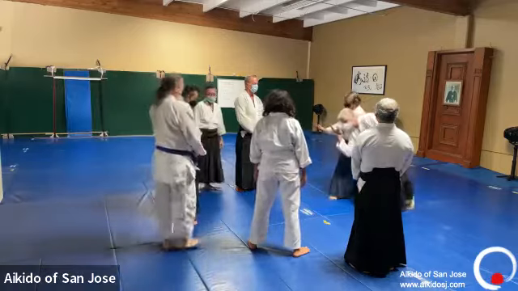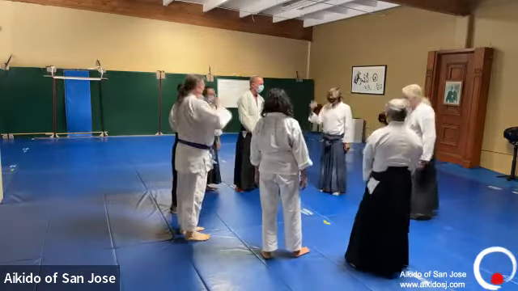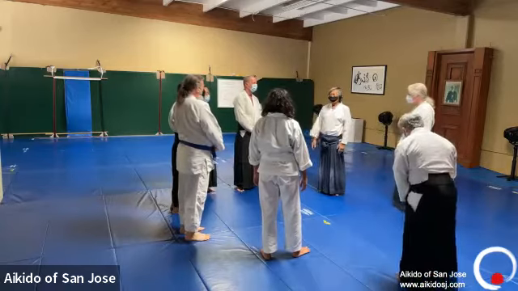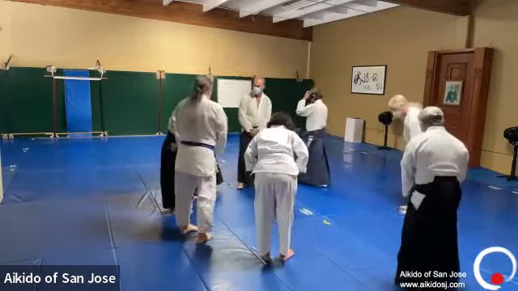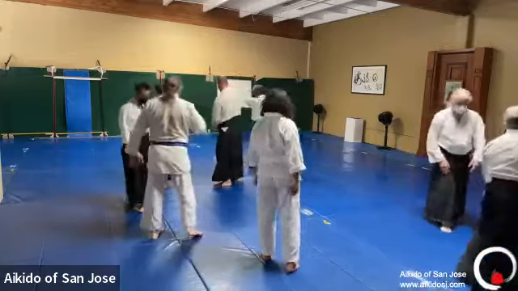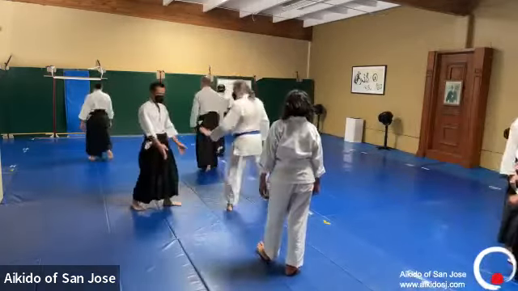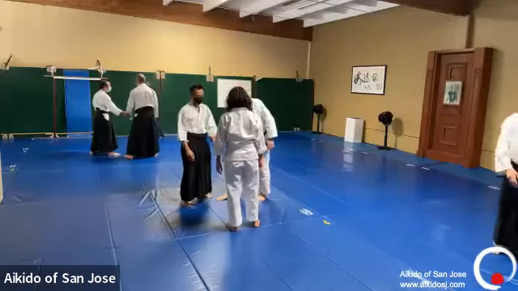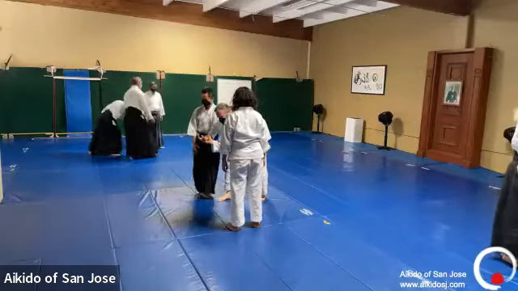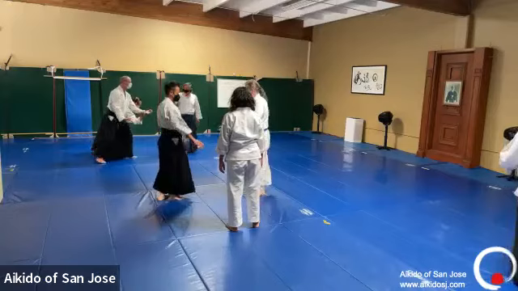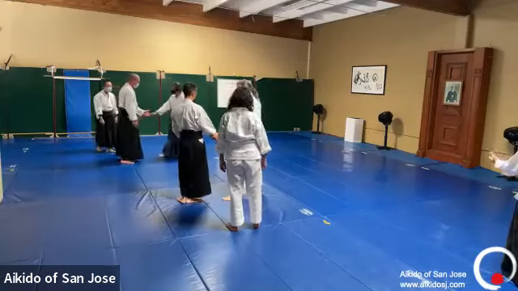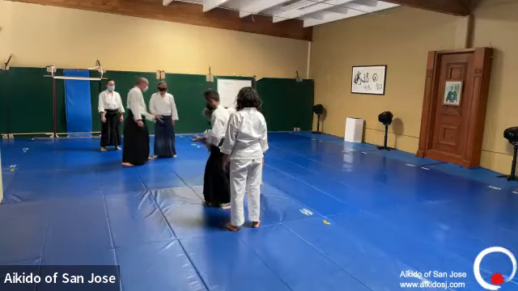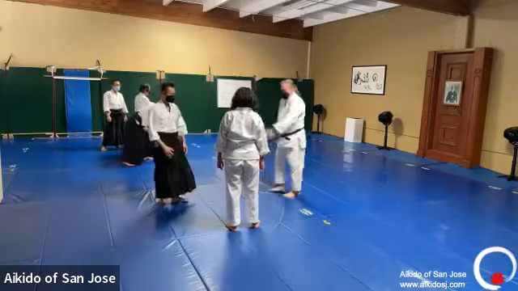Okay, so let's pair up. I want to see that gravity wave. Okay, so yeah. Everybody is too quick out there. All right. Real firm. Too quick here. Okay, fine. That one. All right.